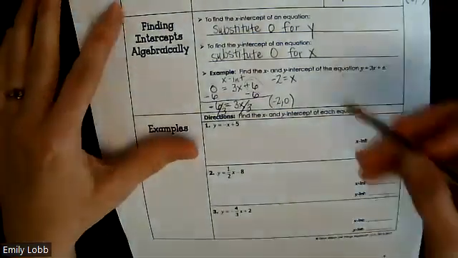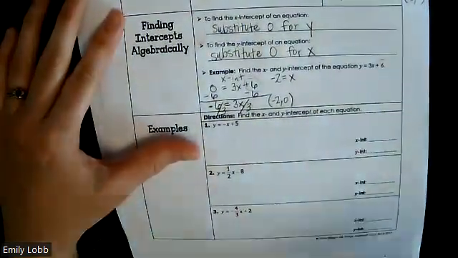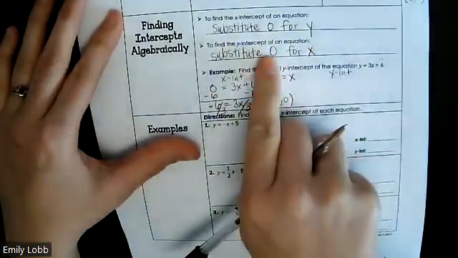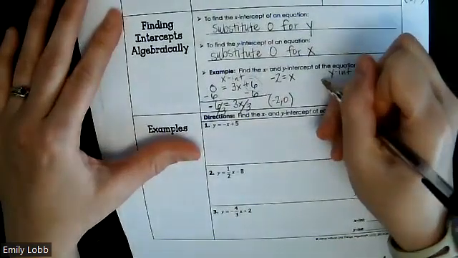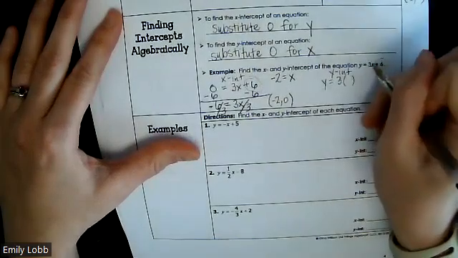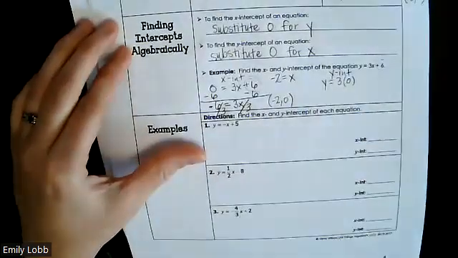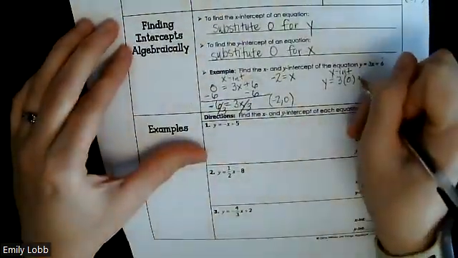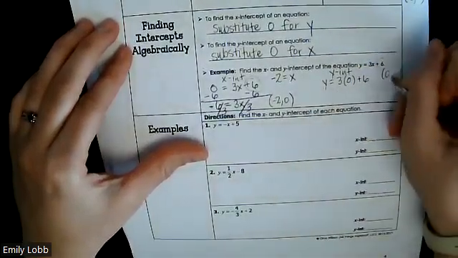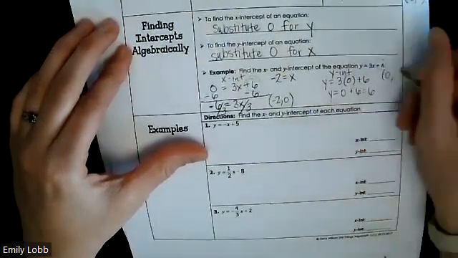Now we know this is in the slope-intercept form, so we should get 6, right, when x is 0, but let's prove that. For our y-intercept, if we substitute 0 for x, we have y equals 3. Remember, when we have a number next to a letter, that means we're multiplying. We're substituting 0 for x, and then plus 6. So when x is 0, y is 0 plus 6, which is 6.